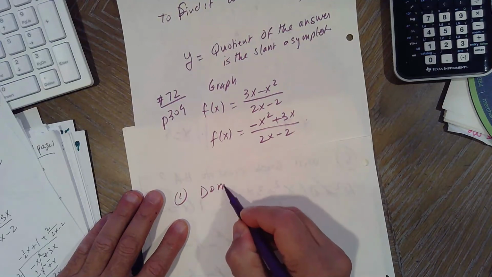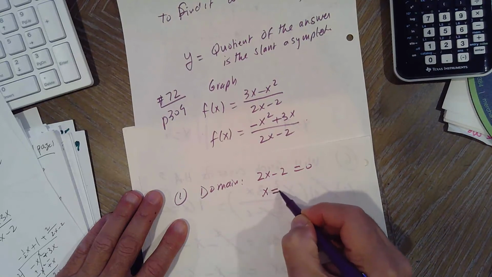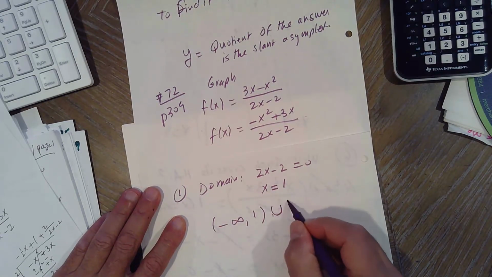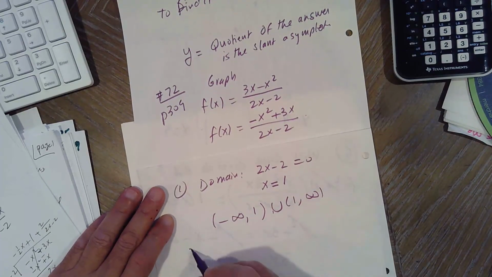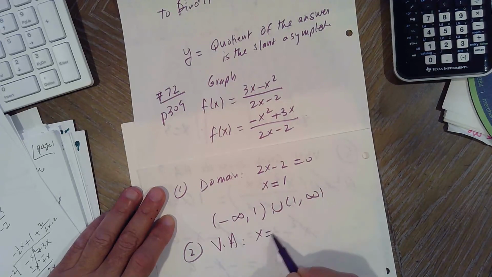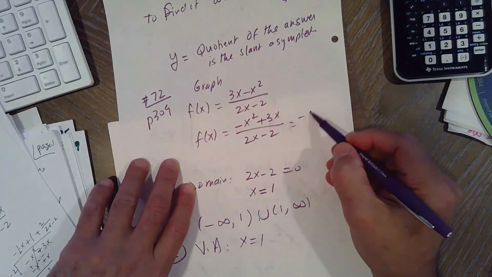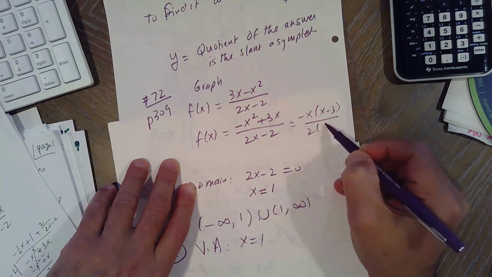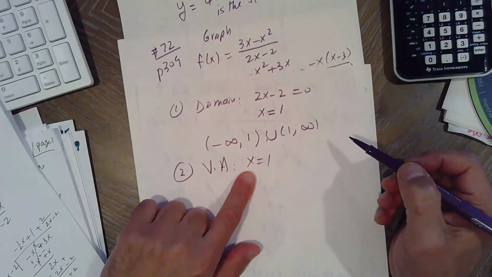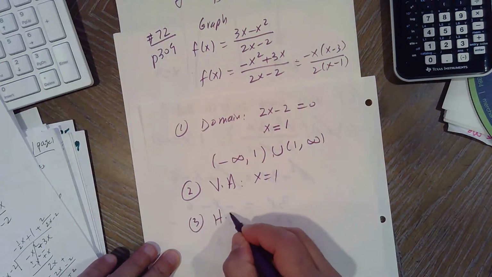2x minus 2 equals 0, so x equals 1. So it's all real numbers except 1, which means we're going to have a vertical asymptote at 1. Why is that? Because remember, you want to factor this first and then set it equal to 0. Even if you factor it, nothing is going to be reduced. So you set the bottom equal to 0, and it gives you x equals 1. All right, and then horizontal asymptote.